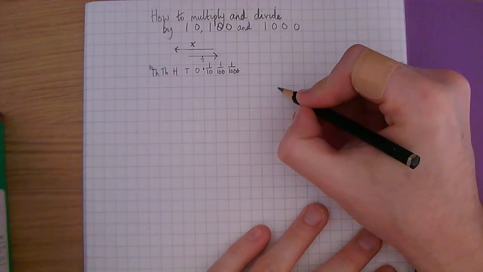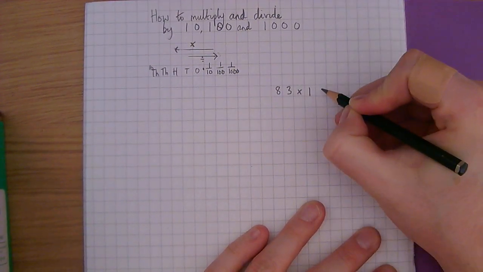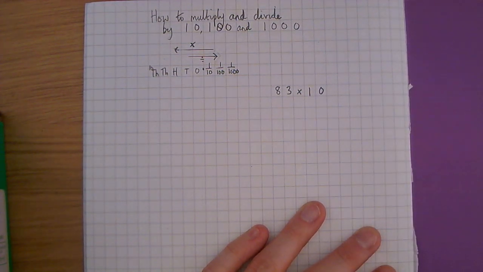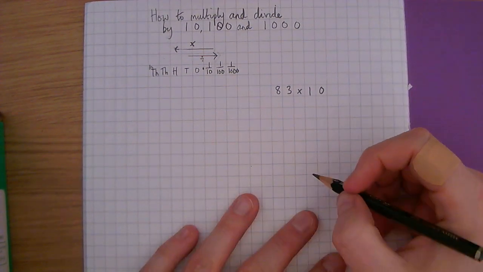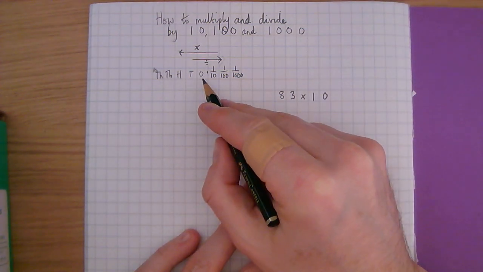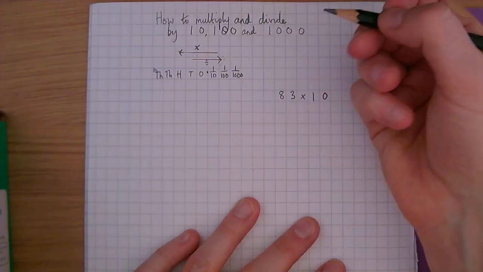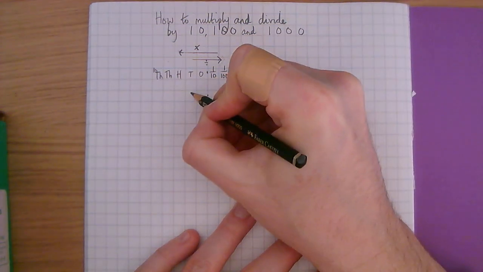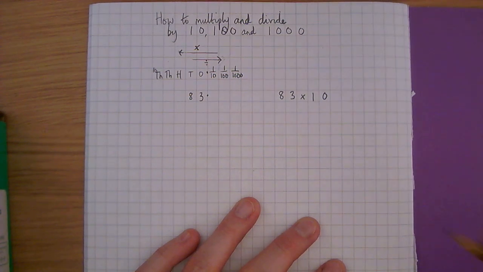1000. So let's say, for example, you had the question 83 times 10. I'm going to show you how to do that using a method where we don't have to do short multiplication. I've written out the place value for each column here, which you can do to start with, but once you get good at this you don't need to. For the time being, I'm going to write 83. I'm also going to put in the decimal point there, remembering the decimal point always comes after the ones.